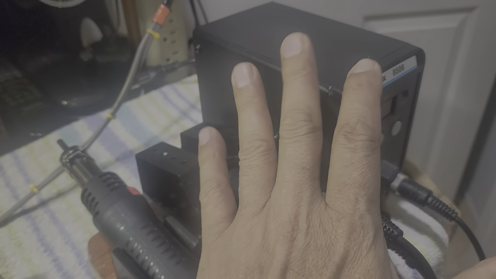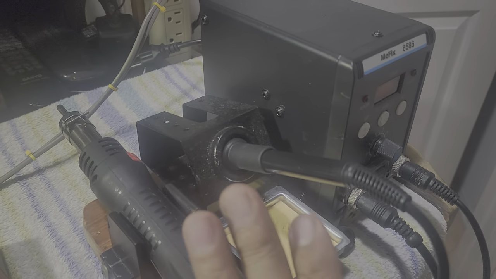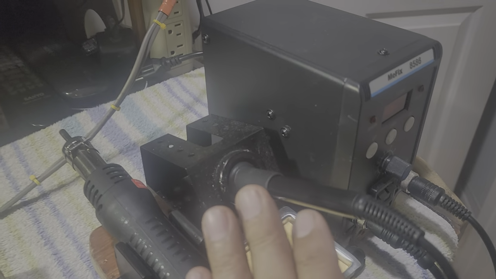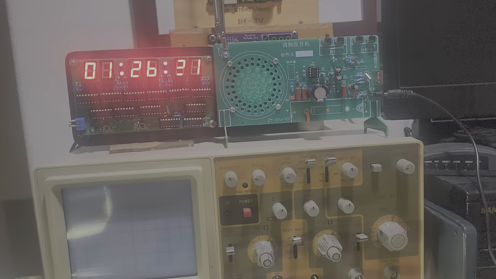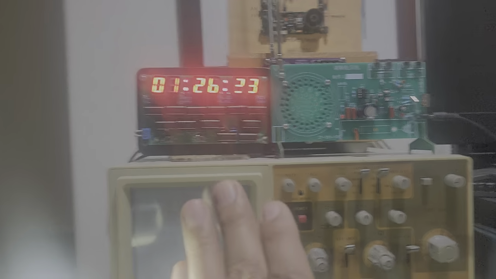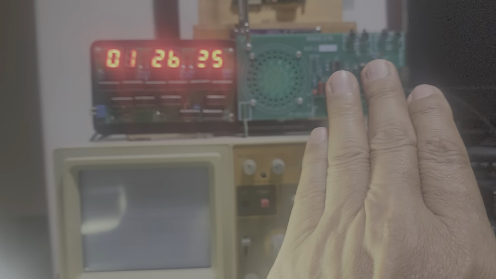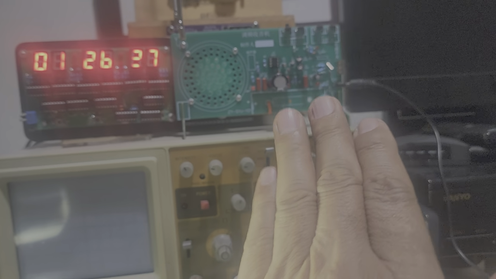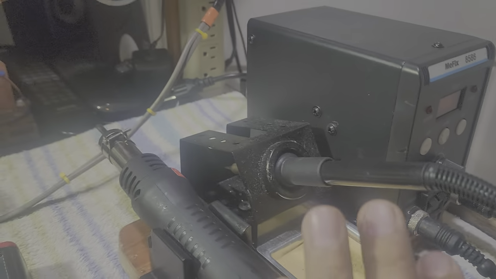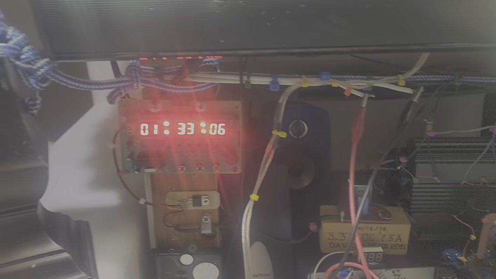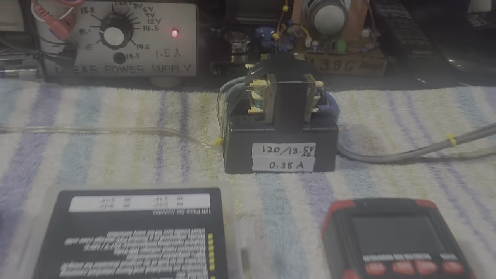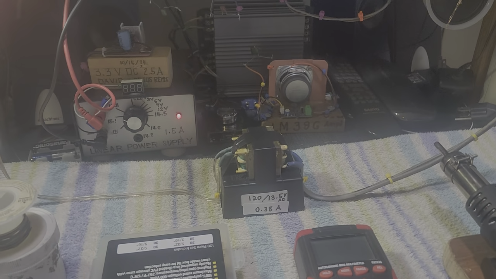This is very modern, because I use this soldering station to assemble my different kits, like that clock and that FM radio there.